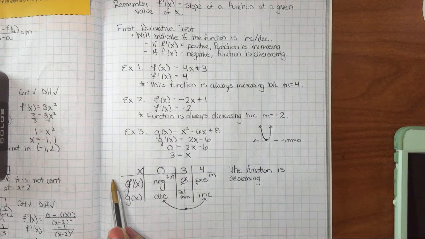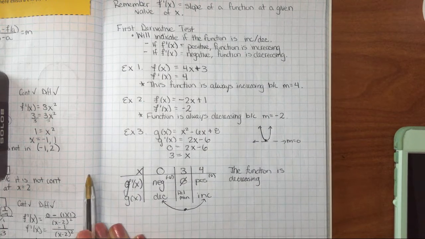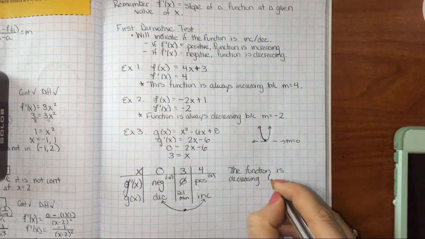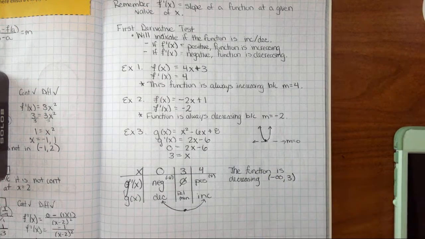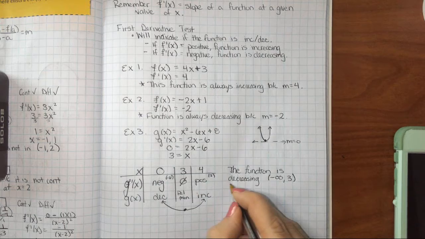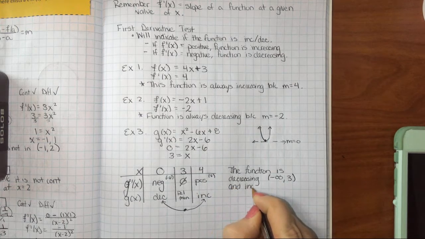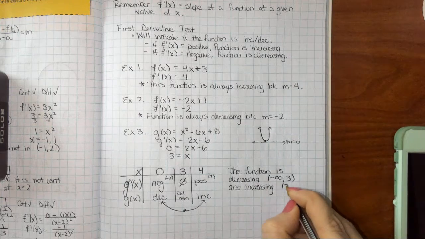From negative infinity, because that's left of 3, up until 3. Can I include 3 or no? No. So notice it's an open parenthesis. Okay? And what else do you know? It's decreasing on this interval, and what? Exactly. It's increasing, open interval, 3 to positive infinity.